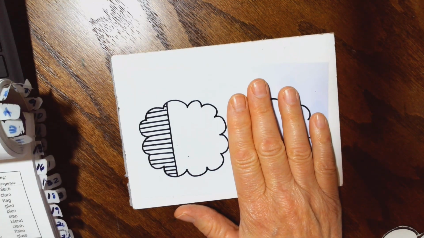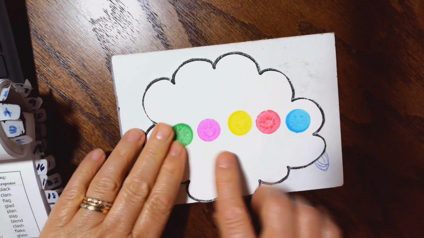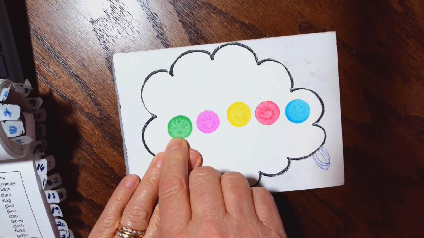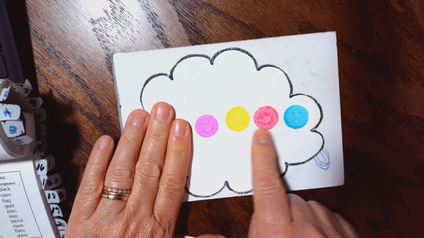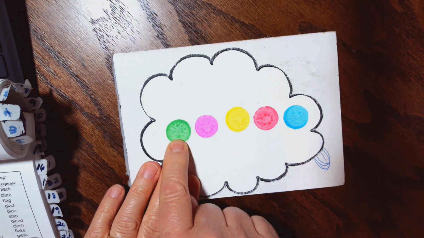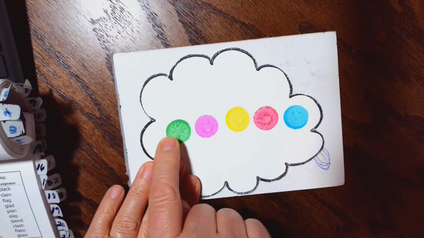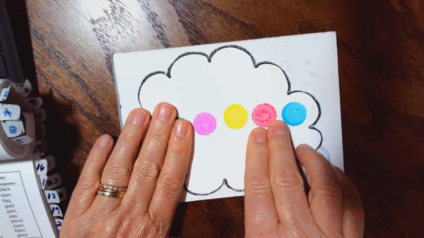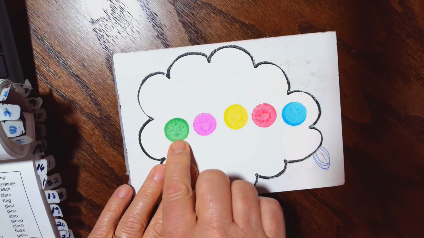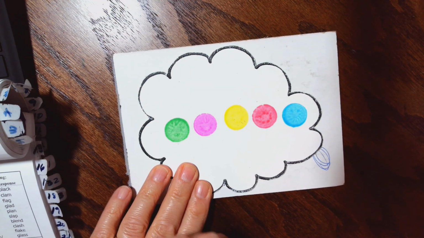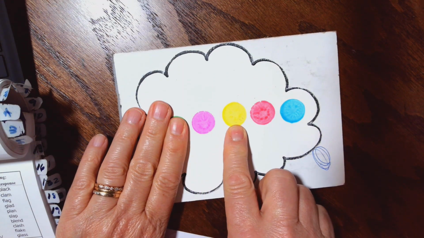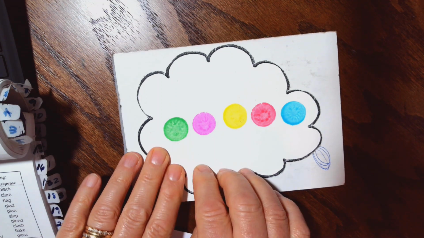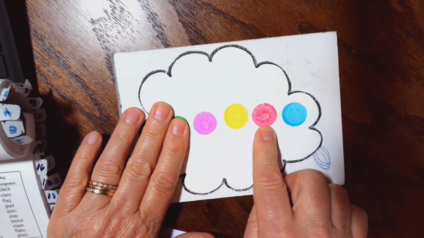All right, now we're going to add this sound. I'm going to start here, and then I'm going to have you go back and add a sound here. So my word is lip. Add f. What's the new word? F, and then lip. Lied. Add g. Lay. Add p. Leap.